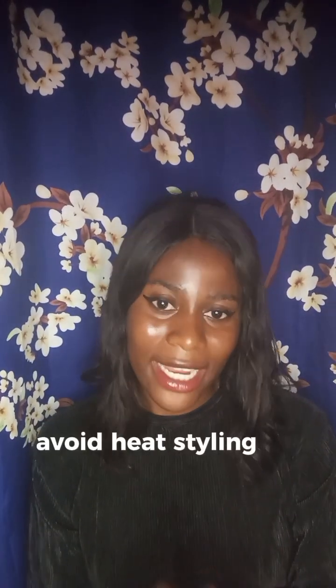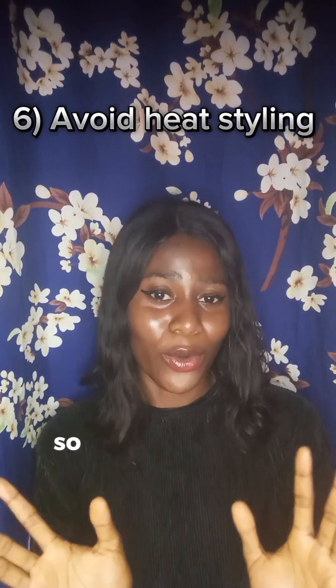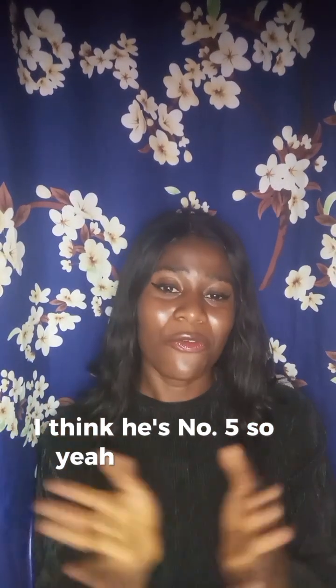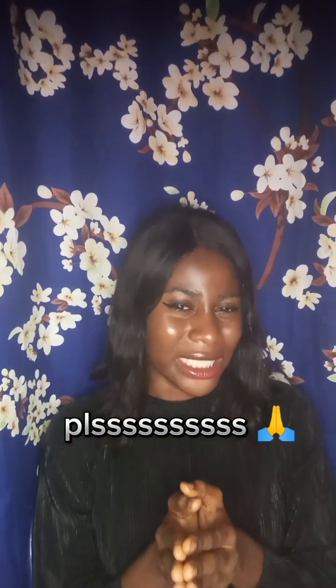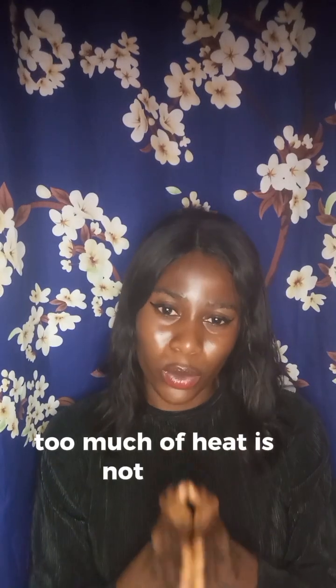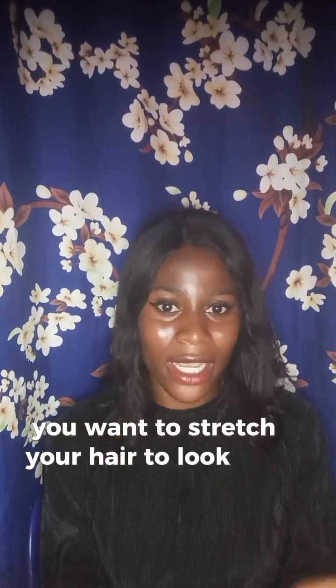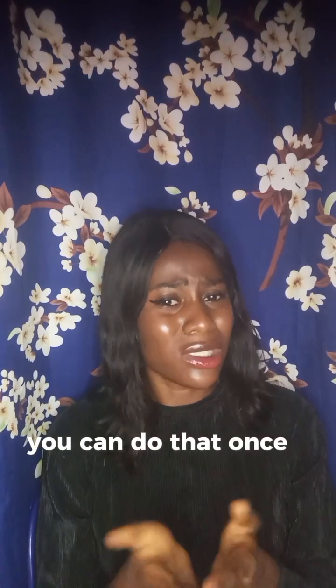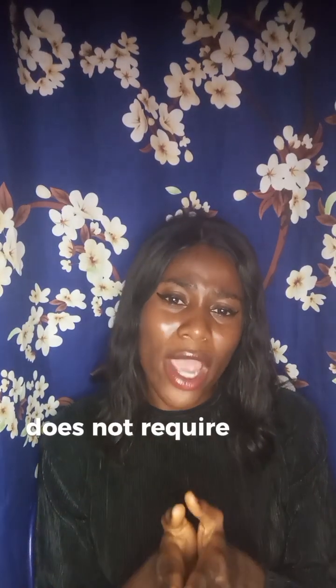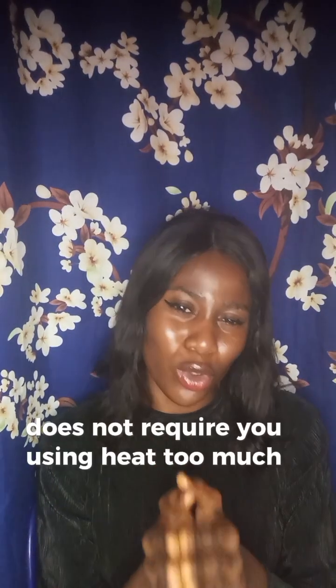Avoid heat styling. I've lost count, so please, I think it's number 5. So yeah, avoid heat styling. Too much heat is not good, especially for coily hair. You're using heat on what? You want to stretch your hair to look like Asian hair. You can do that once in a while if you are the type of girl that likes straight hair, but that does not require you using heat too much on your hair.